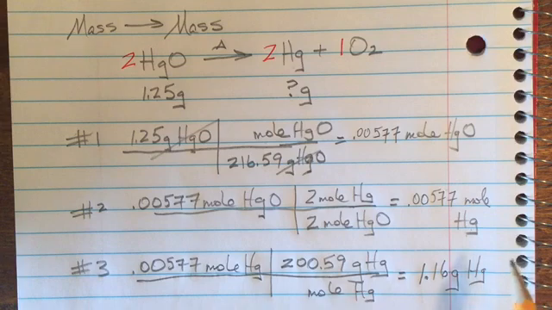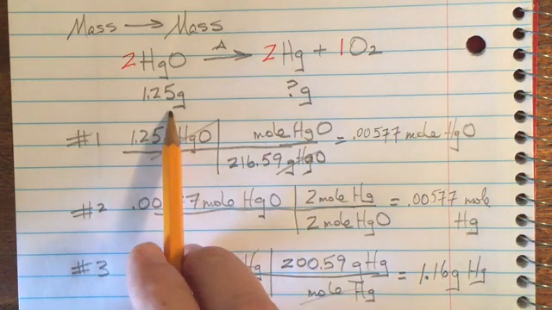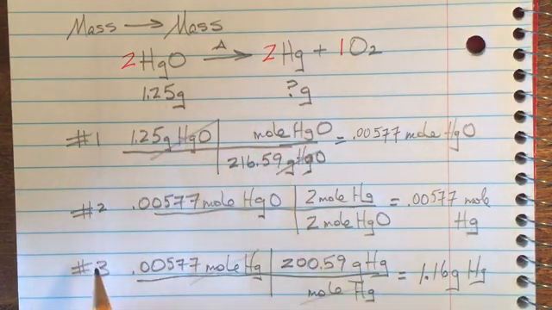In the last step, I take the number of moles of mercury that I calculated after step 2, multiply that by the molar mass of mercury to get the mass of mercury in grams. Now note my units cancel appropriately. Moles in the numerator and denominator, so all that's left is grams in my answer. This is a mass-to-mass stoichiometry problem.